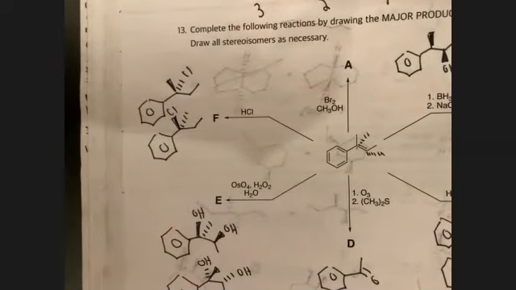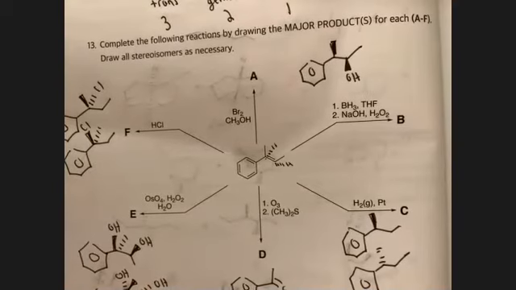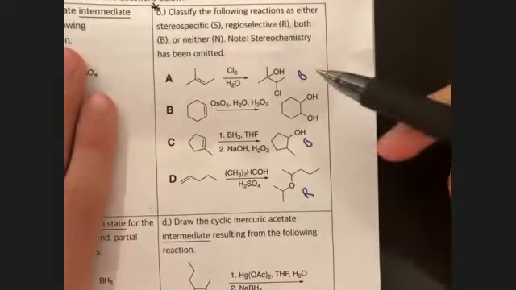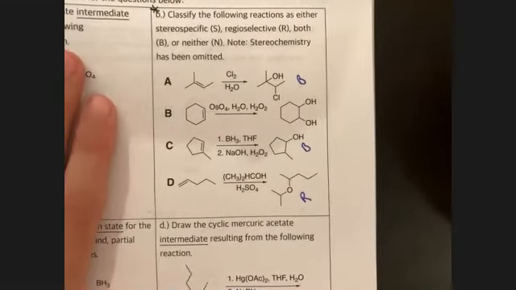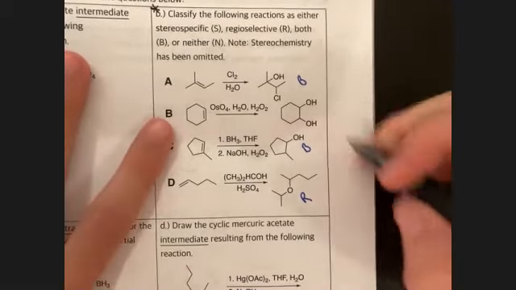So again, if you guys know these reactions, there's only 10 so far. They're pretty easy, so you can do these pretty quickly. All right, and I wanna go back to this one question because I just like this question a lot. I think it's really important. So we talked about A, C, and D last class in terms of how to discover if it's stereospecific, regioselective, both, or neither. And we didn't talk about B because we didn't know what B was.